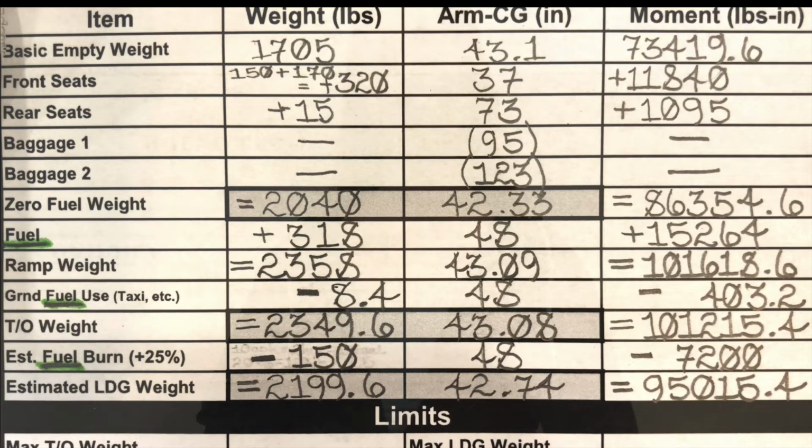So in the description below, I have put a link for the weight and balance form that you can print out, you can download on your iPad, whatever you like to do with it. And I supplied a link to a POH, the exact same POH that I'm referencing in this video. So that way you can follow along, you can actively participate, and it'll help you learn a lot more quickly.